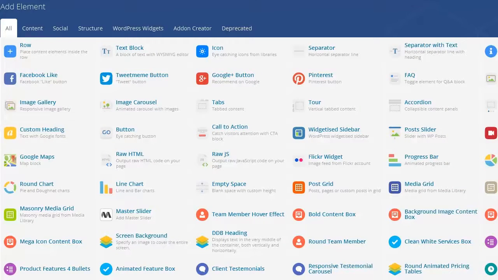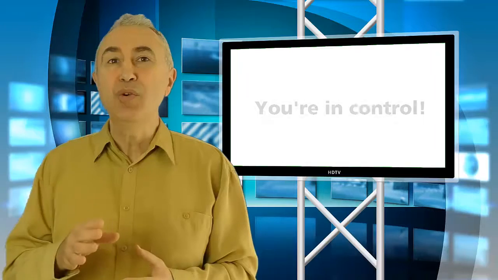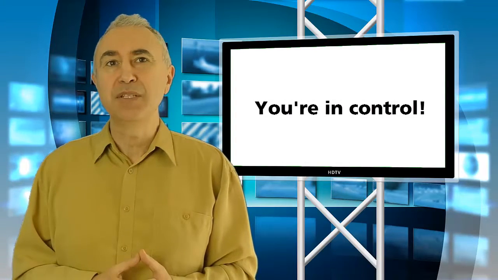Ultimately, you're not locked into a proprietary tool. You can add new visual components, and the tools are not somewhere in the cloud controlled by others. You are in full control at all times.